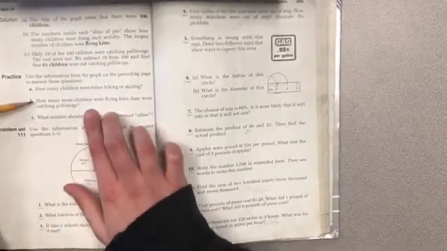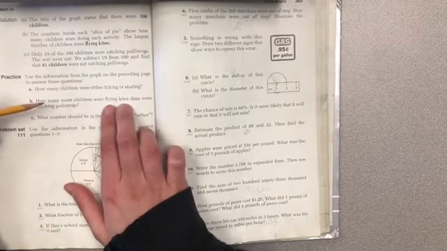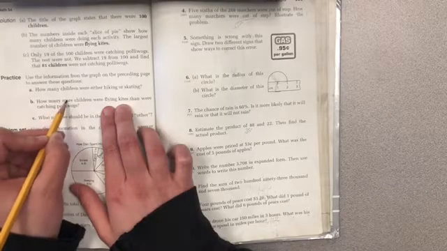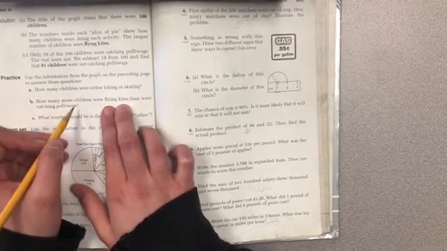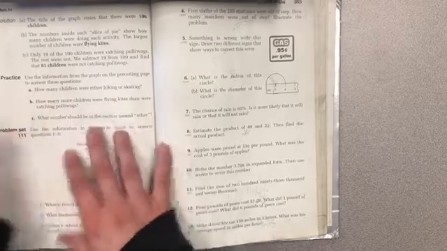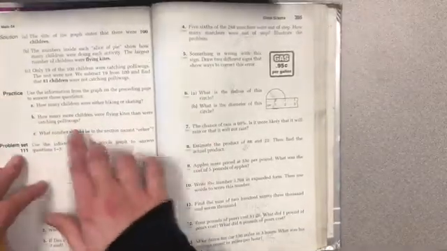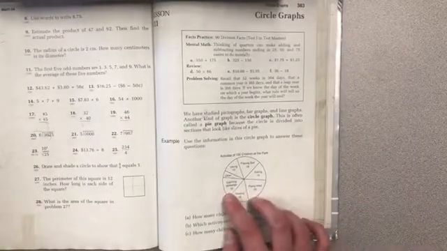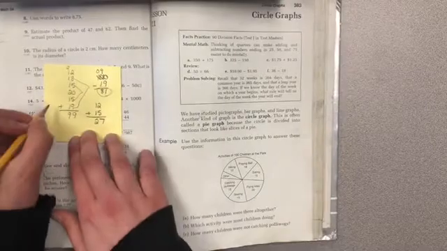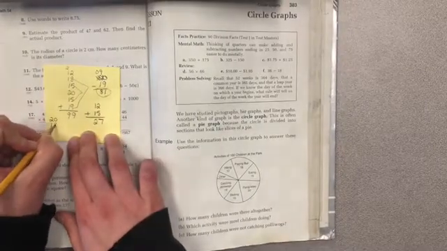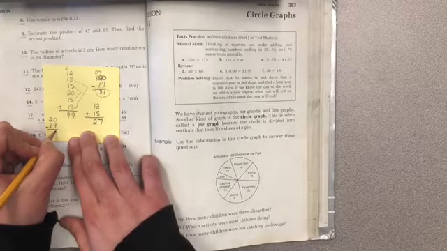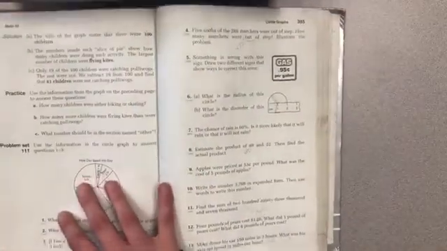All right, B. How many more children were flying kites than were catching pollywogs? Very important wording here. How many more means we're going to do what, class? That's right. We're going to subtract. So I need to know how many more are flying kites than catching pollywogs. So if I've got 20 that are flying kites, 19 are catching pollywogs, I need to subtract 20 minus 19, and I get the answer is, that's right, 1. One more child was flying kites than catching pollywogs.